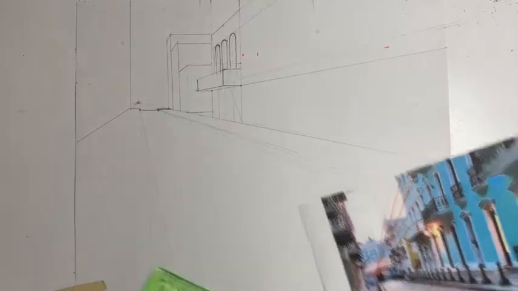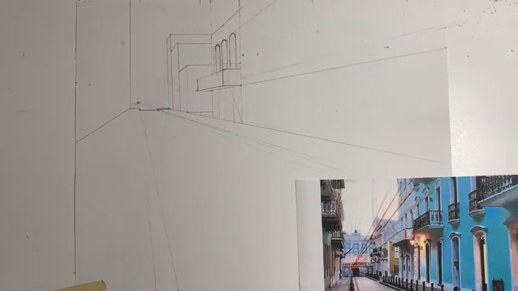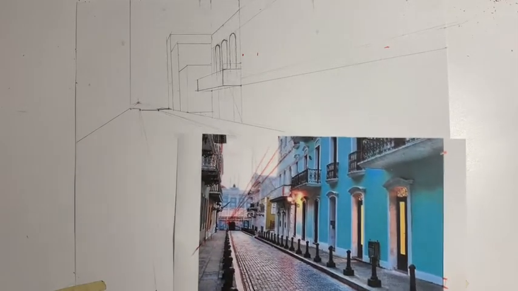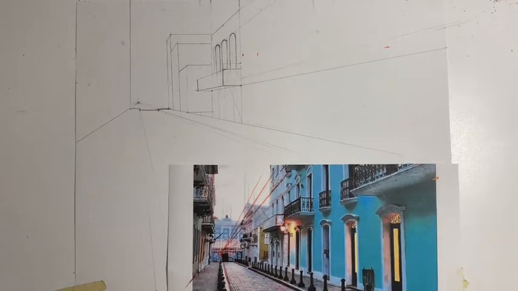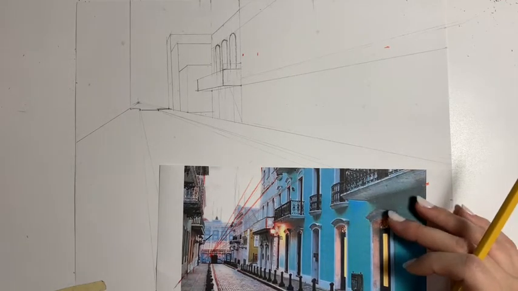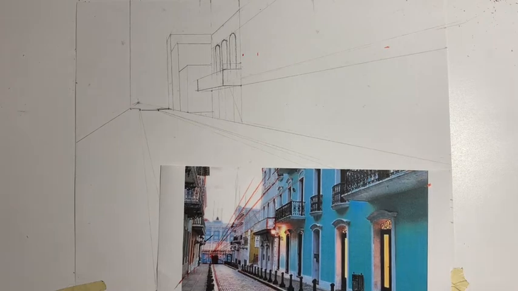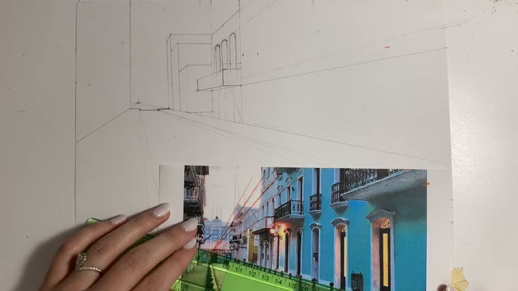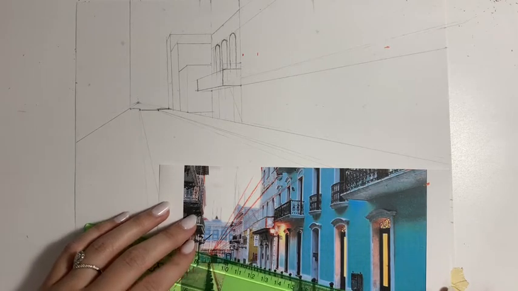All right, so now that we have that vertical line there, what we're going to do next is look at our image. We're going to see how tall these doors are going to be, because we want to make them the same length as they go to that vanishing point. Same with the bottoms here. Some of the bottoms float up a little bit, but we're going to make all the bottoms touch that sidewalk. That is up to you if you want them a little bit more up or down.